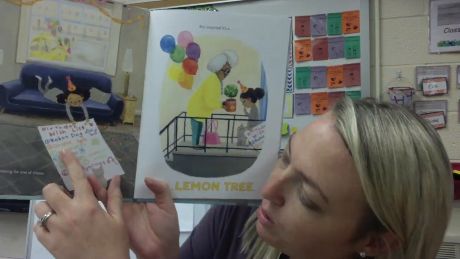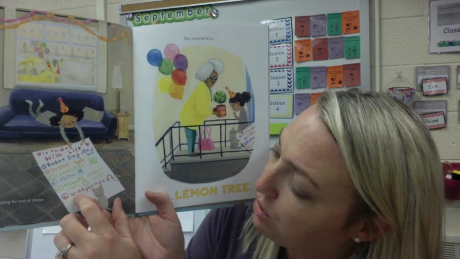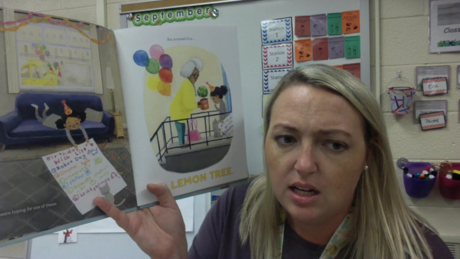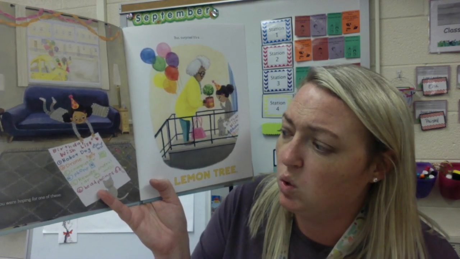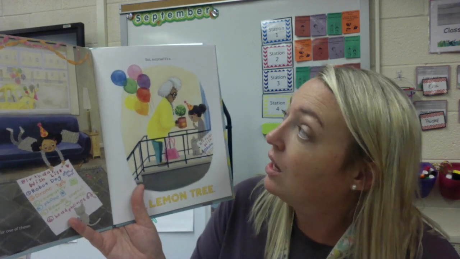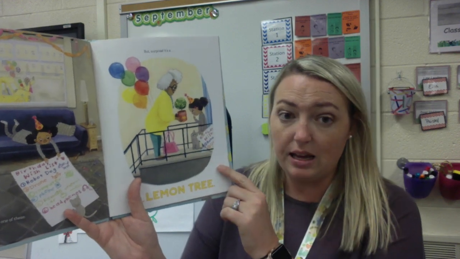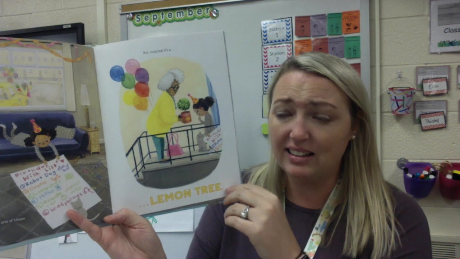So, you were hoping for one of these: robot dog, drone, computer, phone, remote control car, headphones. And that's her birthday wish list. She was thinking about all these things, like computers, phones, remote control cars, headphones. I bet some of you guys would like that for your birthday. But surprise, it's a lemon tree.